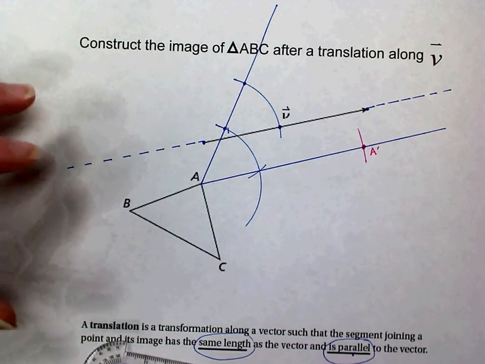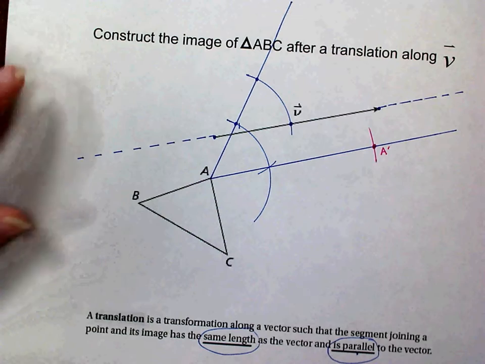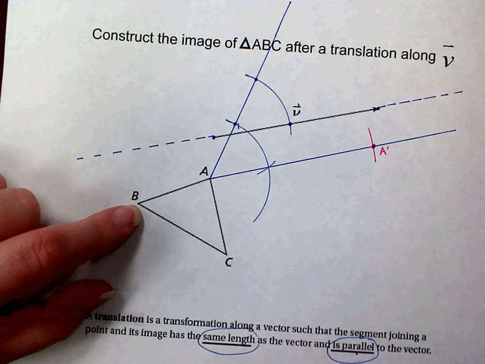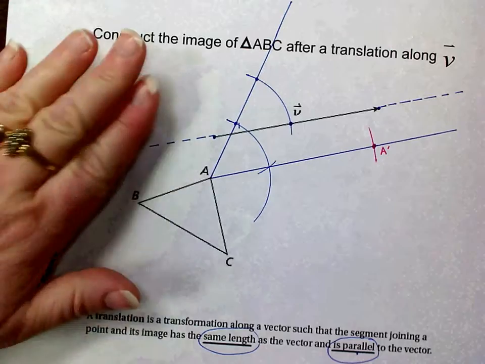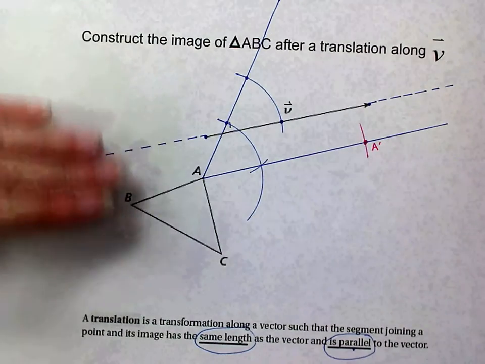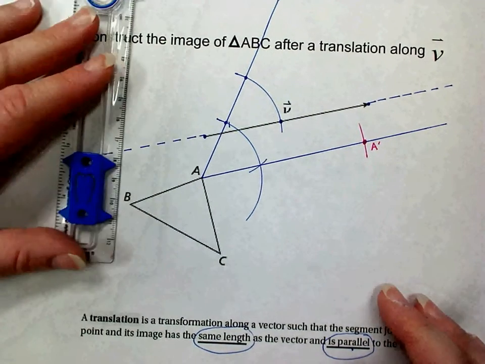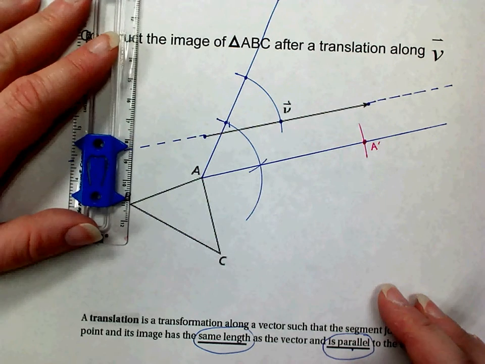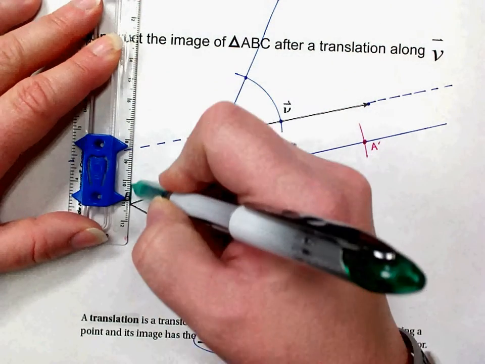I'm going to do it with you 1 more time, and I'm going to do it from vertex B. So since vertex B is over here, I'm going to use this extension of the vector over here to do my construction, just so my arcs aren't all over themselves. So I'm going to use the side of my compass as my straight edge, and draw a line from point B through the extension of my vector.